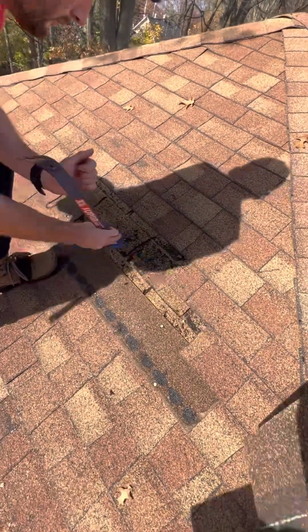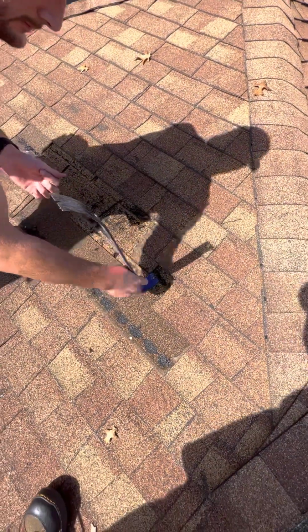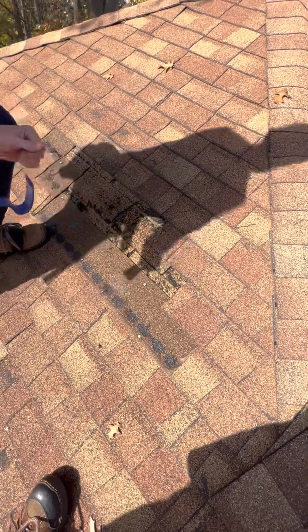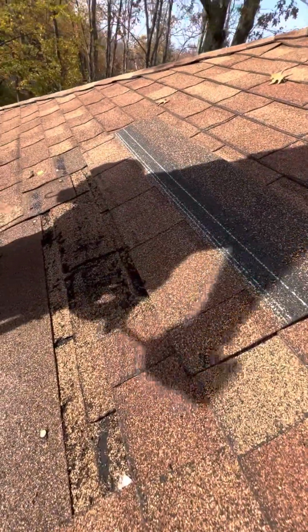Just show the difference in the size of the shingles, and that'll be good for the video. And this is the shingle recommended by Allstate to use.